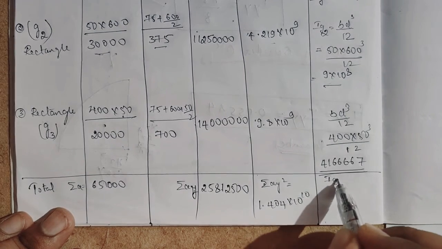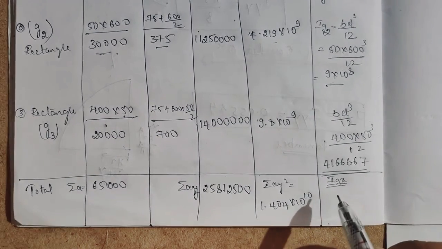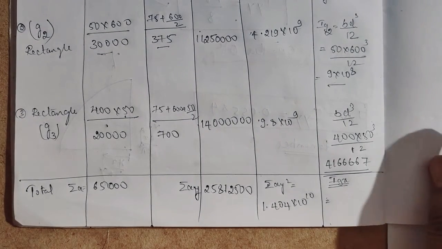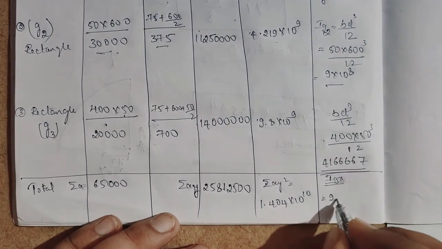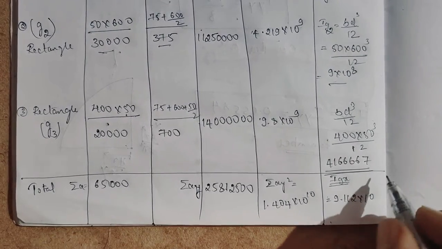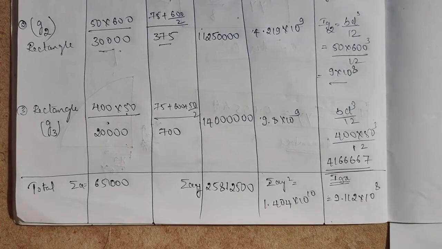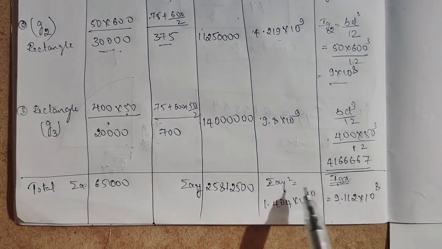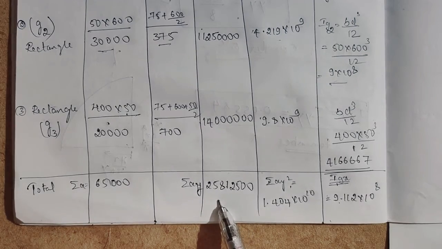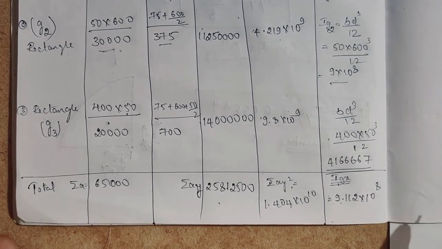The centroidal IGX of the whole component will be 9.112 into 10 power 8. So these are the total IGX, summation of ay square, summation of ay, and summation of a.